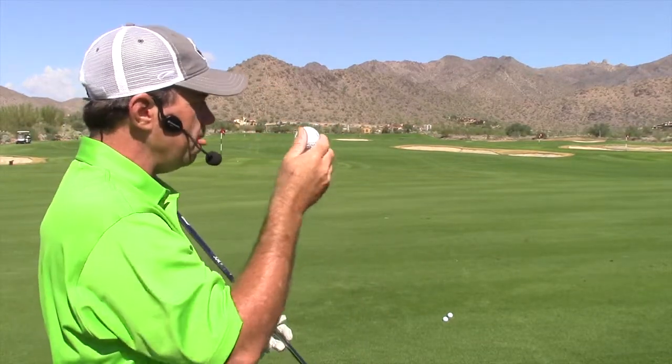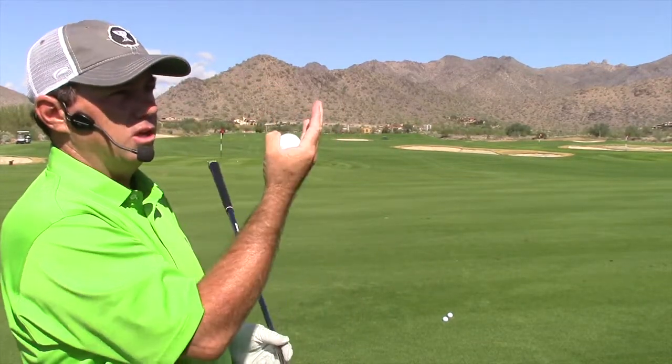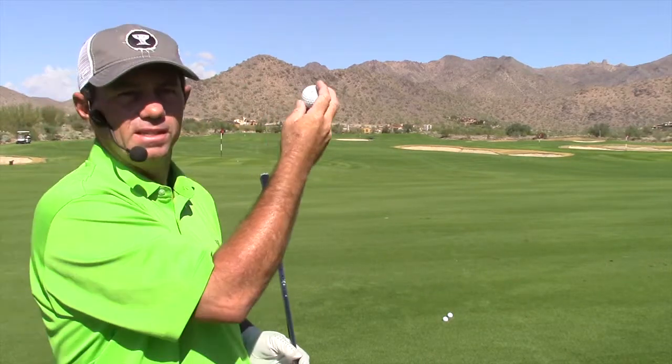So backspin is an influence. Humidity is an influence because there's resistance that takes place from the particles in the air.